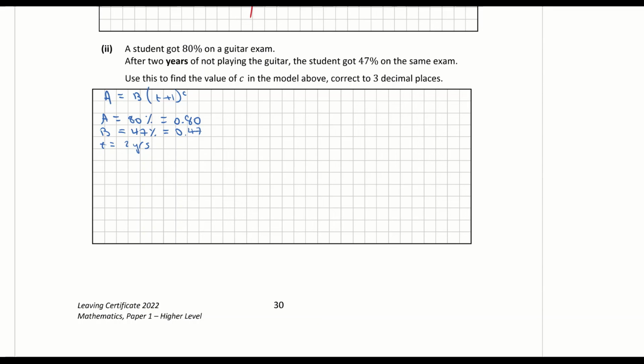Now, T in the question here is 2 years. But if you go back up to the top of the page here, it tells us that T is measured in months. So I need to convert 2 years into months. So 12 times 2 is 24 months. So T is equal to 24 here. Now I basically just have to sub that in to my equation. So I'm just going to box that off. That's a little bit of rough work there. So I have A, which is 0.80, is equal to B, 0.47, times T, which is 24 plus 1 to the power of C. C is what I'm trying to solve for here.